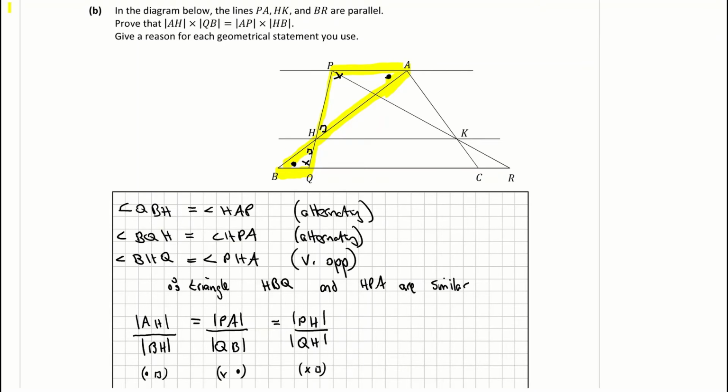Now at this stage, I'm trying to see which two fractions I'm going to use. We're going to just come to the question and see. So it's using AH, so I need to match up an AH, which is here, QB, which is QB, matching up with an AP, and I'm using HB, which is HB here. So I'm ignoring this third fraction basically. So I'm using the question to help me match up my fractions.